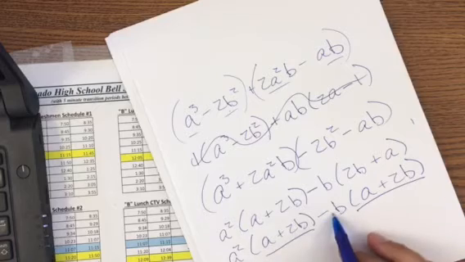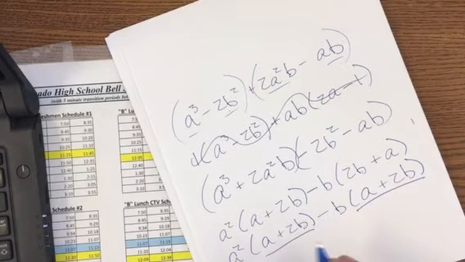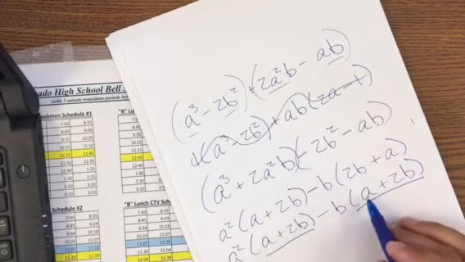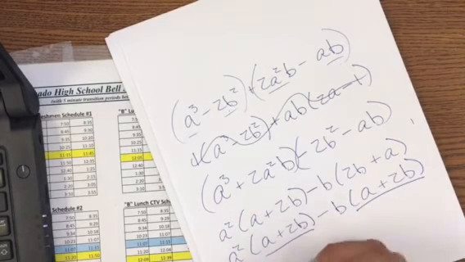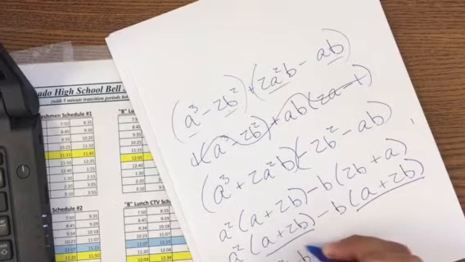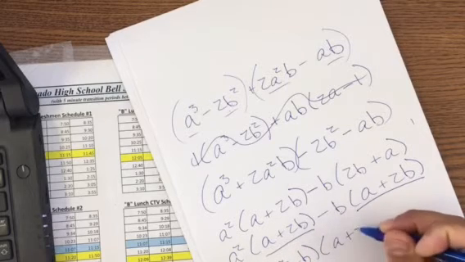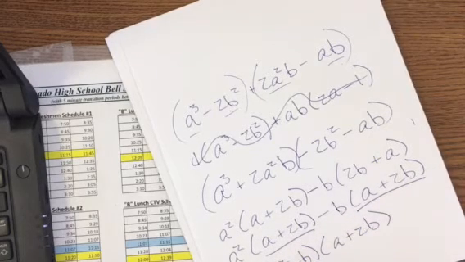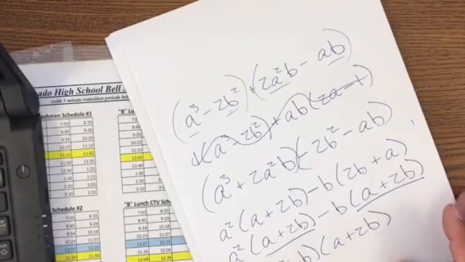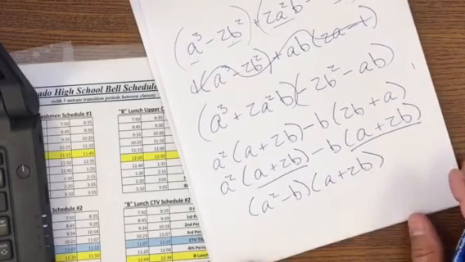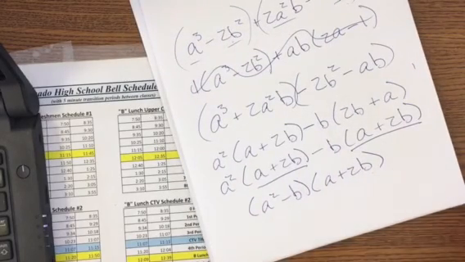So this says a squared times a plus 2b and negative b times a plus 2b. So another way to write that is a squared minus b times a plus 2b. That's still telling me multiply a squared times both of these, multiply negative b times both of these. So that's how I factor it out when there's 4 of them. Oh, sorry, I got off the screen a little bit. So that's what we're looking at when we're doing these guys.